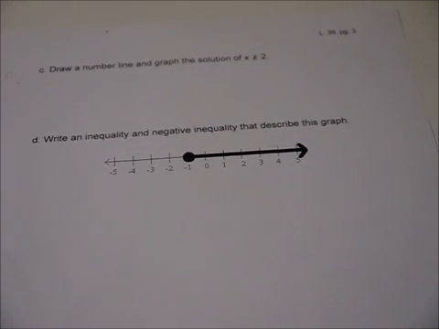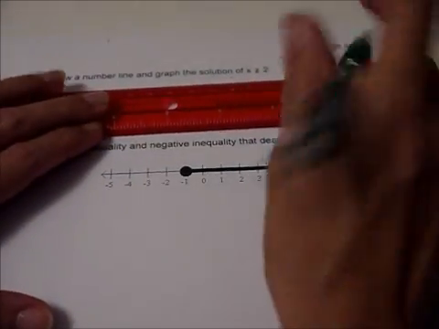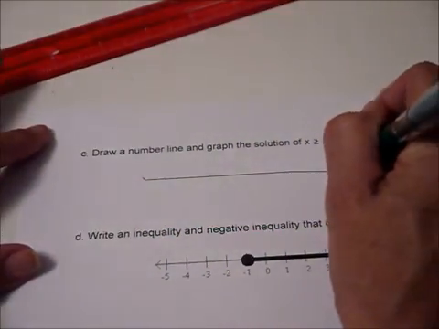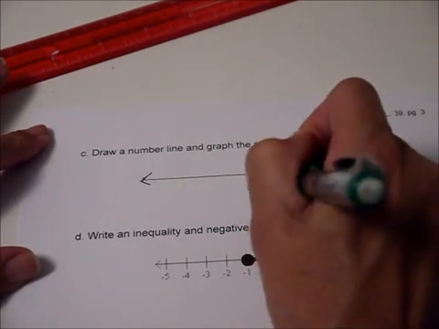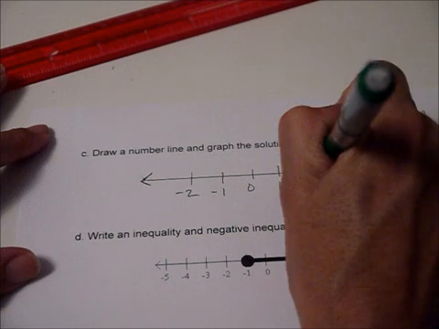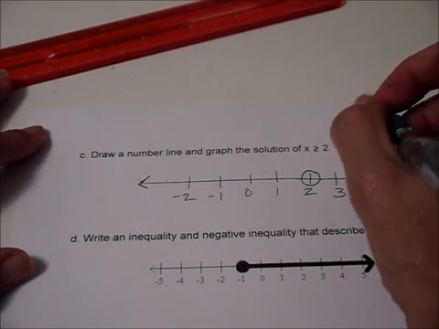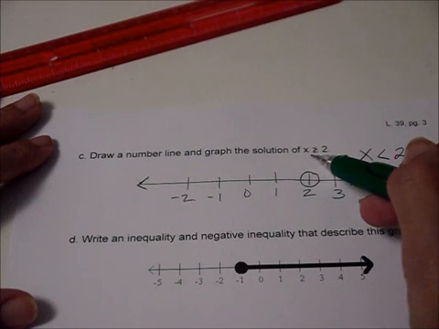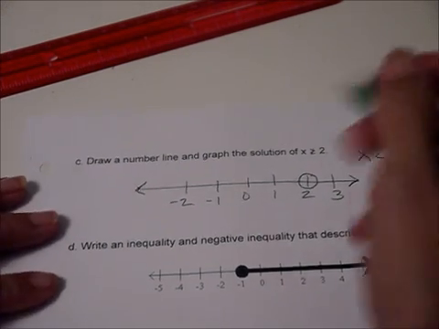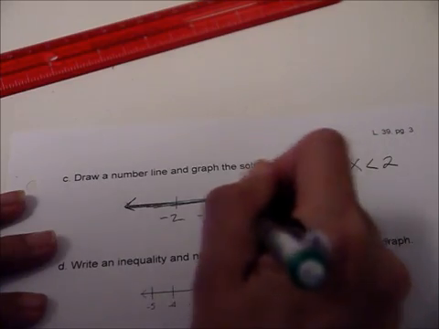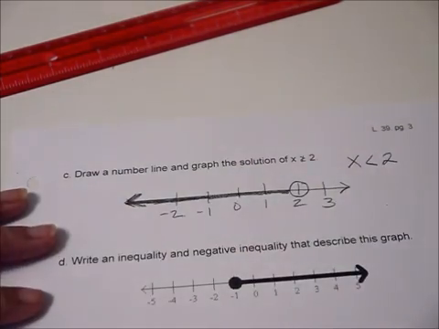All right, letter C, draw a number line. I dropped my ruler. I don't know if you heard that. Draw a number line and solve or graph the solution of x is not greater than or equal to 2. Not greater than or equal to 2, so I believe it must be less than. So take that 2, I've got an open circle. Here, I'll write it. What we're going to get then is x is less than 2. So see how we have the or equal to little line? Don't have it when you write the equivalent statement. So x is less than 2 because it's not greater than and it's not equal to 2. So it must be less than 2.